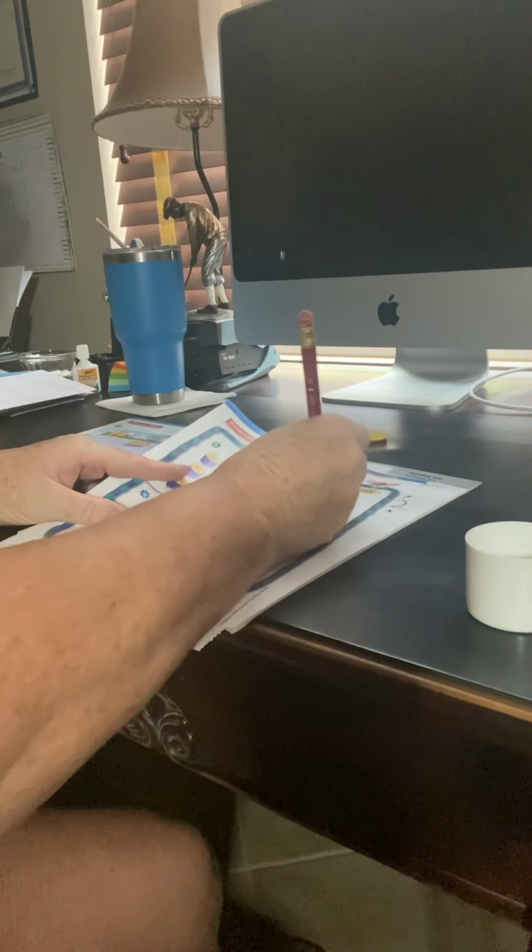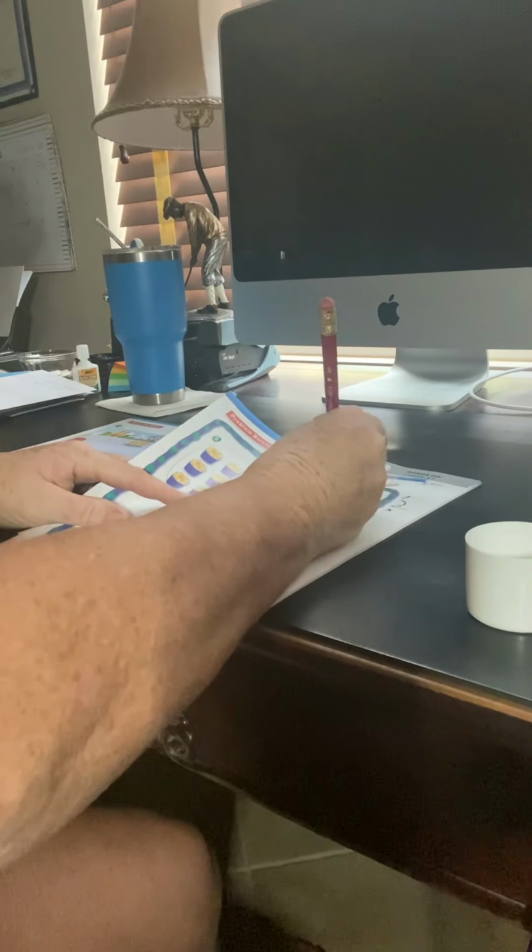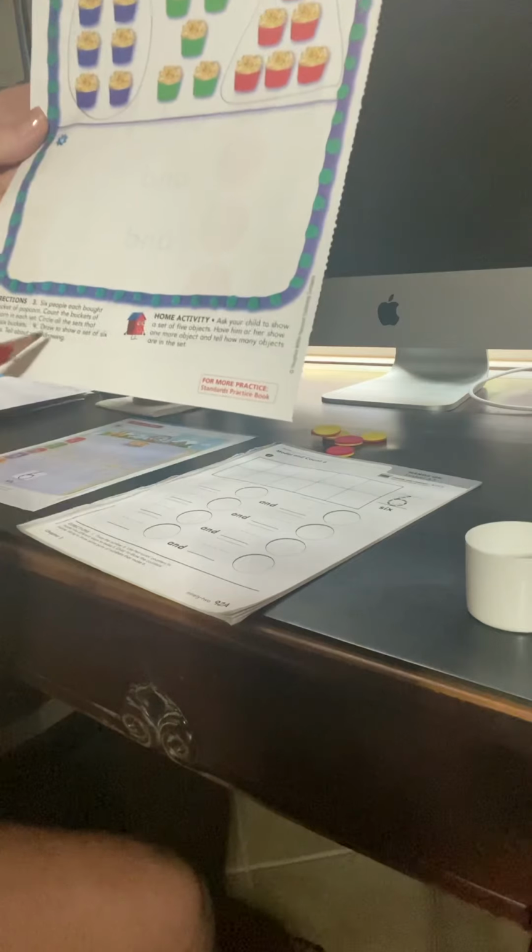Is this 6? 1, 2, 3, 4, 5. I kind of knew that wasn't going to be 6 before I counted it because it looks like the dots on a dice, right? 2 on the top, 2 on the bottom, 1 in the middle. Okay, let's try these. 1, 2, 3, 4, 5, 6. Yeah, this one's like a pyramid. 1, 2, 3. If we kept going, we would just keep getting bigger. Ooh, it looks like a triangle. I love it.